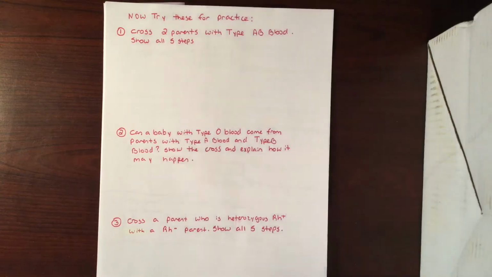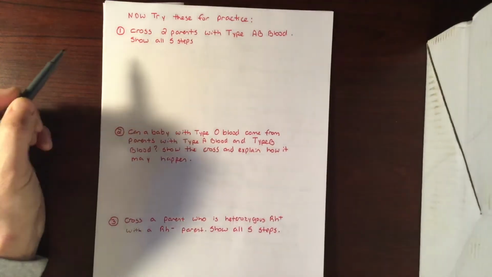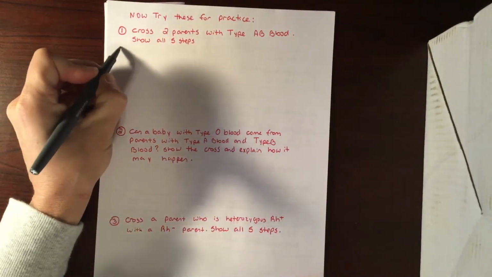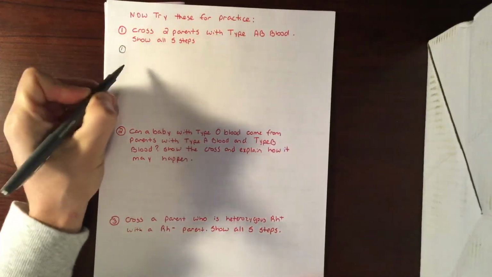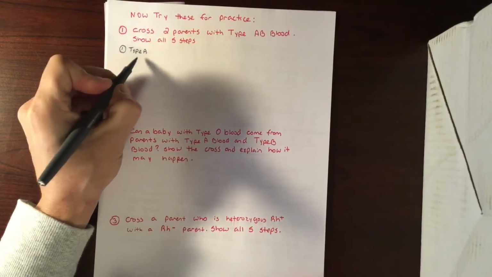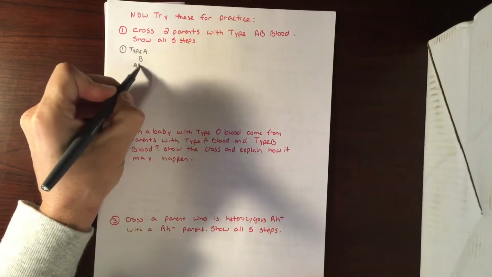All right, so back to our practice problems. And like I said, you guys should have these done by now, hopefully. We're doing the same thing as before. I'm going to kind of do the easy key, but for step one, you guys still always want to show the entire key. So I'm going to put for type A, B, AB, and O.